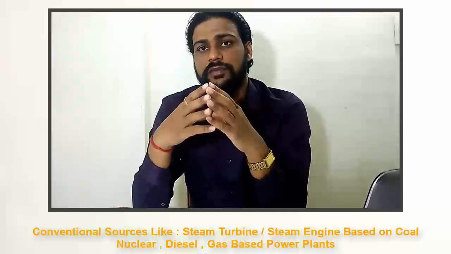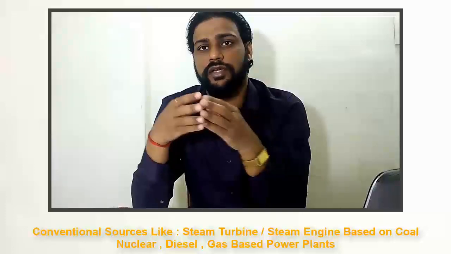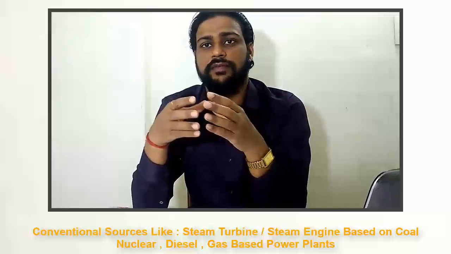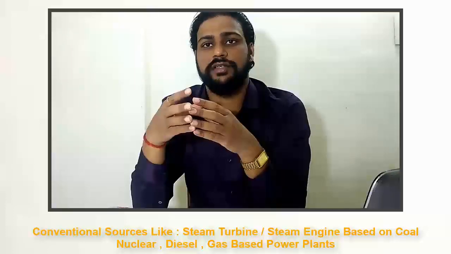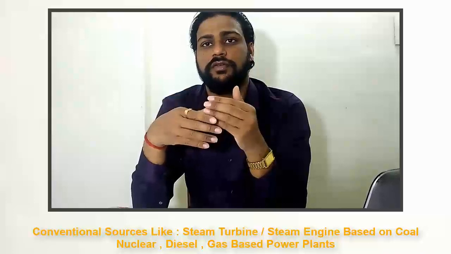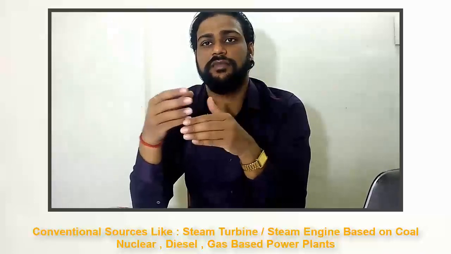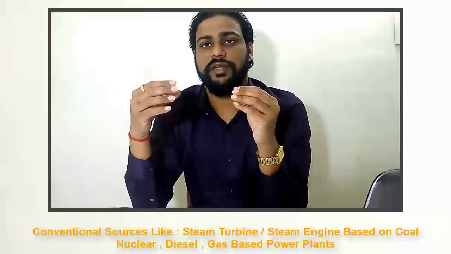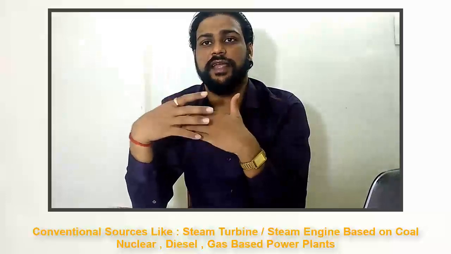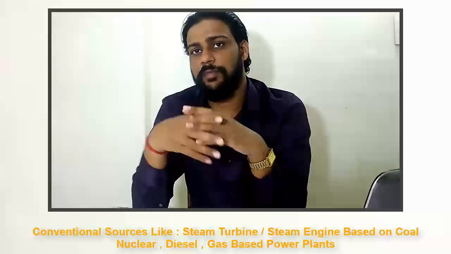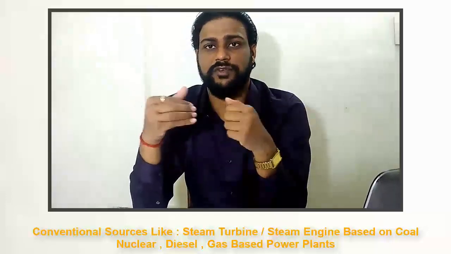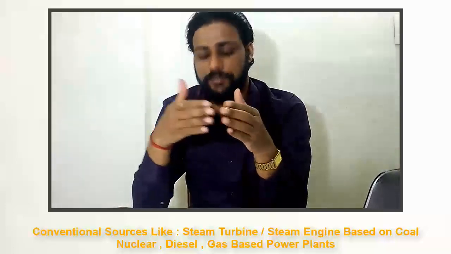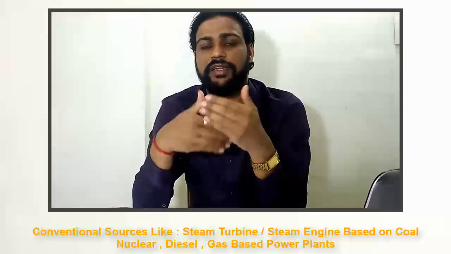In a steam turbine plant, the coal is used to heat the water in a boiler, and when the water in the boiler is heated from the heat of the coal, it will generate steam. Using a nozzle, the steam is thrown on the blades, or it is made to flow over the blades in the case of a reaction turbine, and whenever that happens, the electricity will be generated as part of the process which I explained earlier.